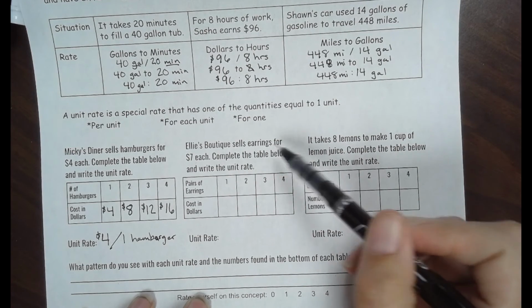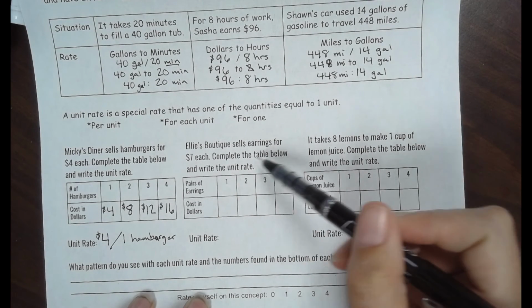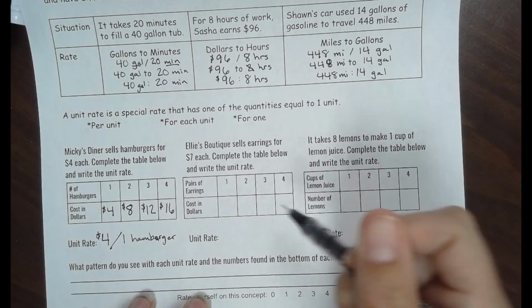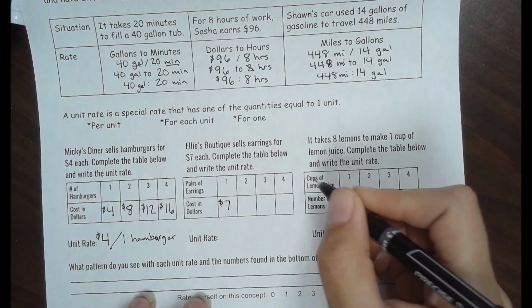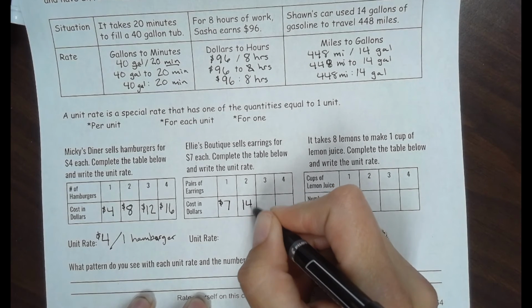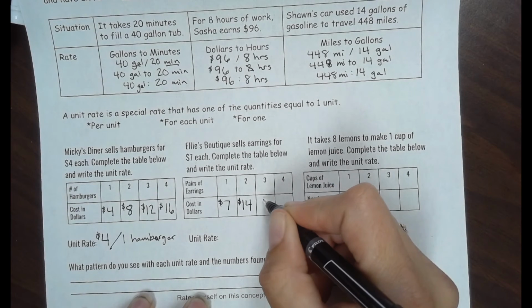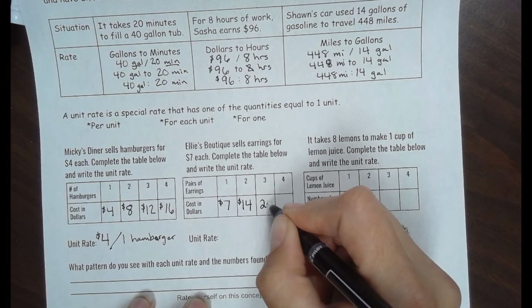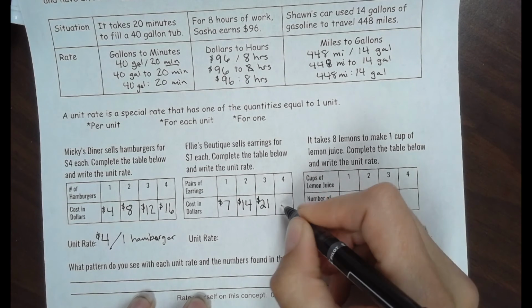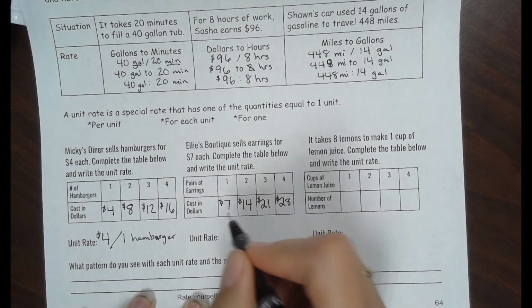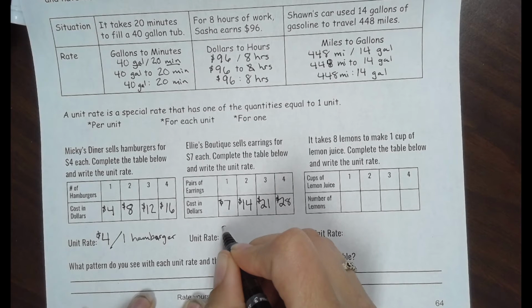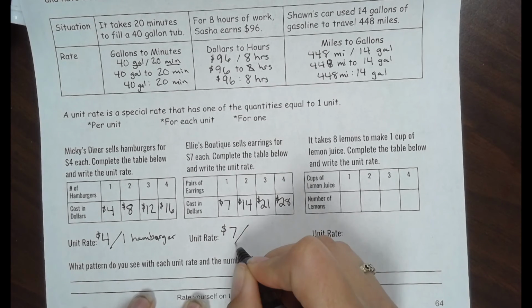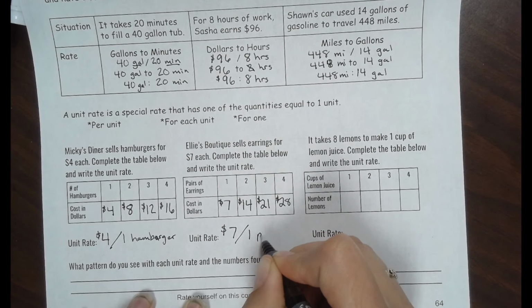Ellie's Boutique sells earrings for $7 each. Complete the table below and write the unit rate. One pair of earrings is going to cost $7. Two would cost us $14. 3 pairs of earrings would cost $21. 4 would cost $28. For one. So $7, there's one unit, for one pair of earrings.